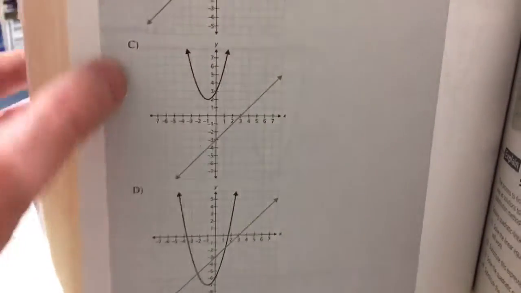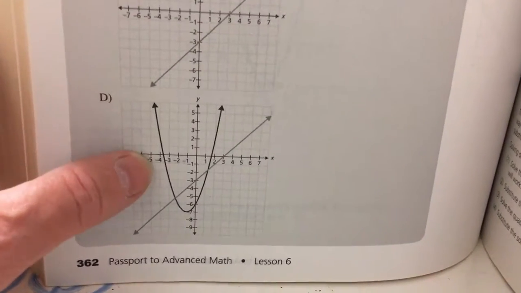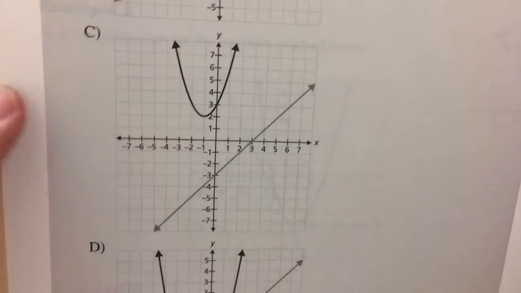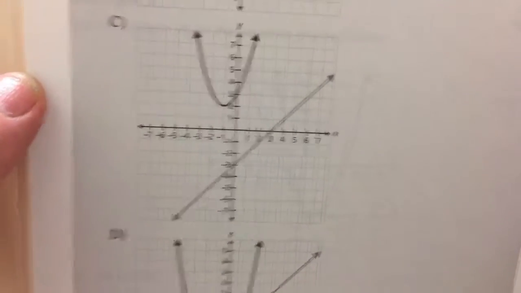The parabola is not going to ever cross the x-axis. Therefore, remember we had narrowed it down to C or D. D crosses the x-axis, but C does not. Therefore, our answer must be C.